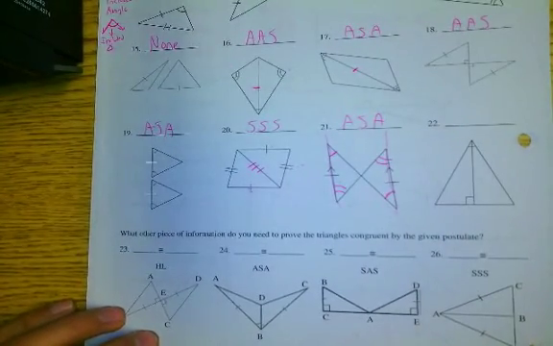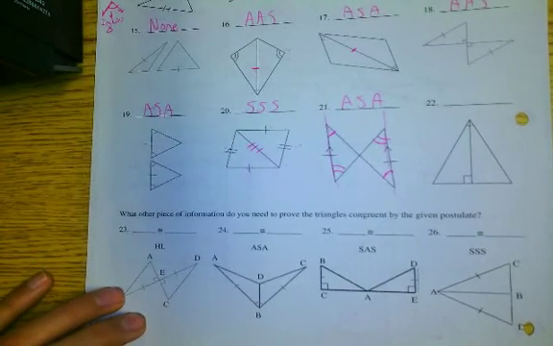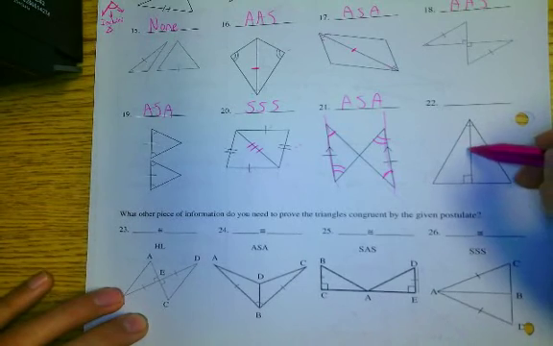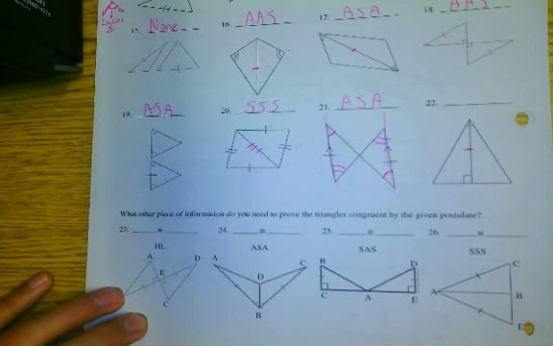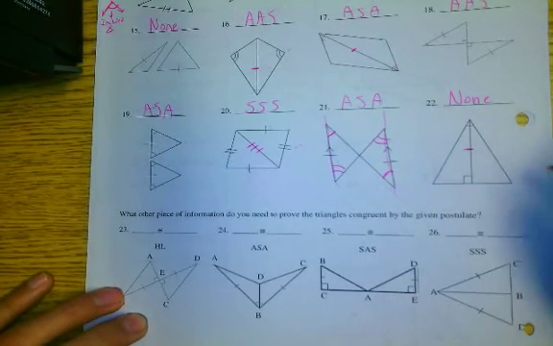Number 22. This angle is congruent to that angle. They're both sharing that side, so we know that it is congruent. Okay? We do not know anything else, so we're going to say none. We cannot assume that this is a right angle. Okay, we cannot assume that this is the right angle, so we're going to say none.